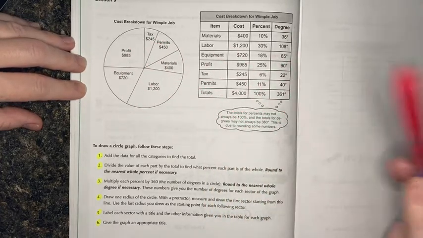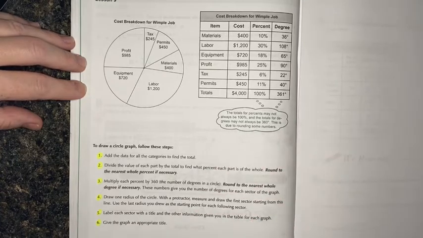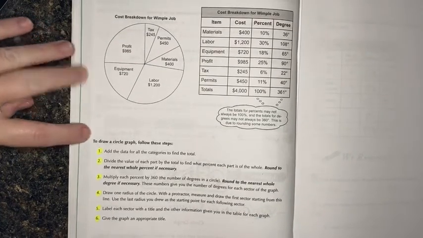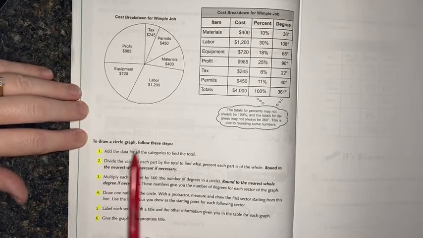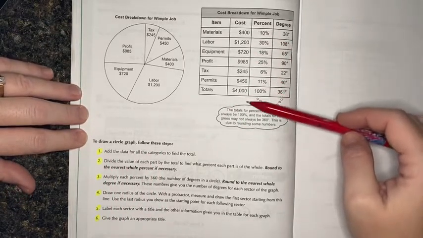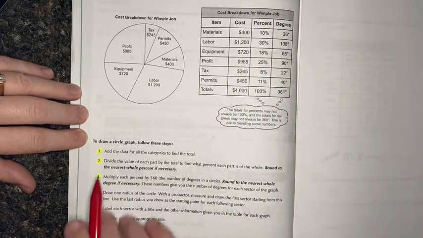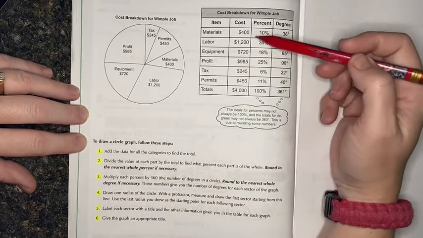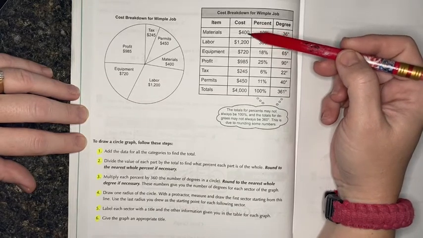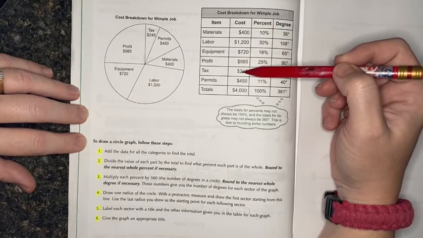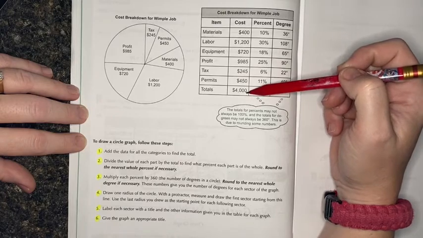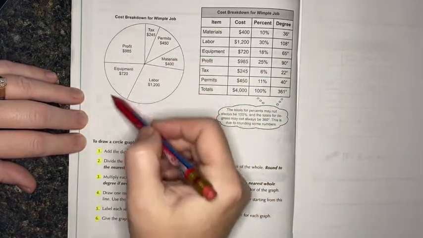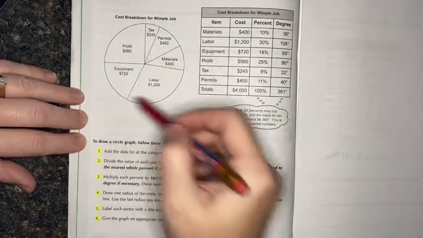Well, there's special steps to follow to create such an interesting pie chart. So let's look at those steps, okay? First step, here's the data that we would have as their cost, okay? So the first step is to add the data for all the categories to find the totals. So they went down here and added their materials, labor, equipment, profit, tax, permits, and got a total of $4,000, okay? $4,000 is the 100% of our pie chart, okay?